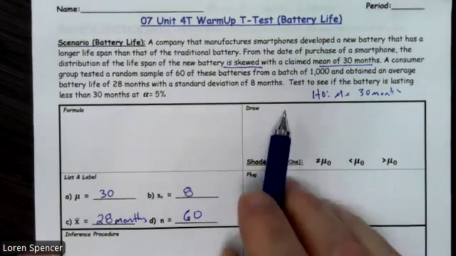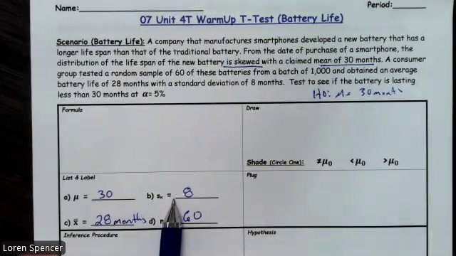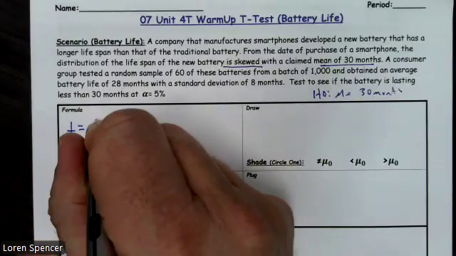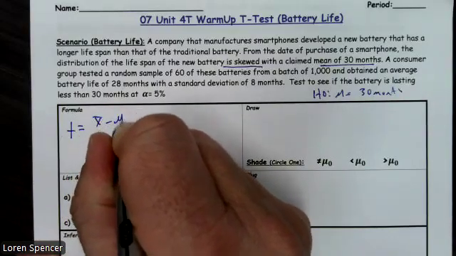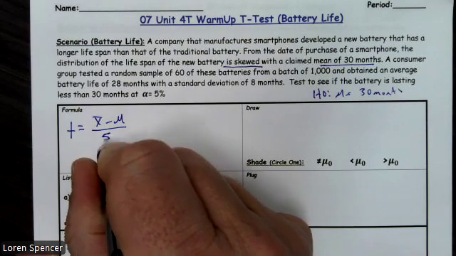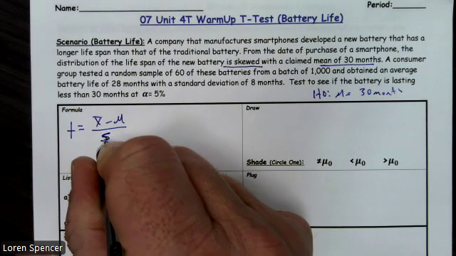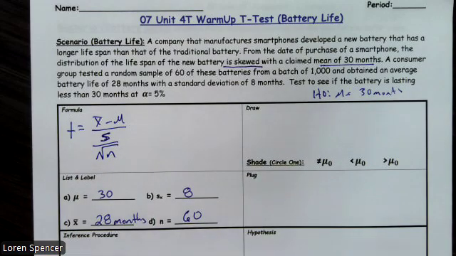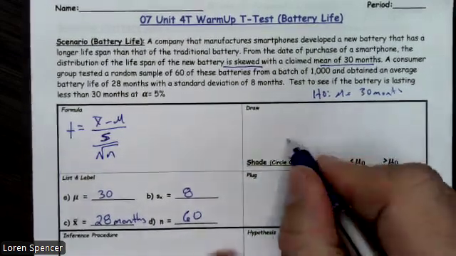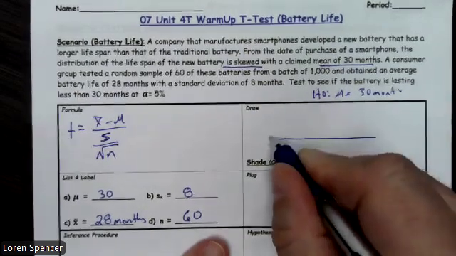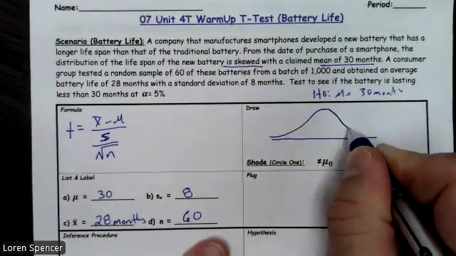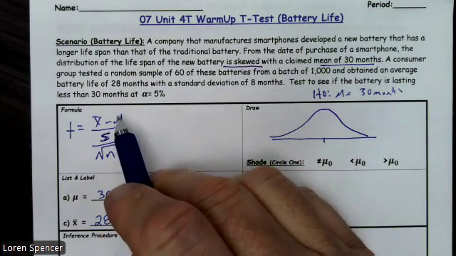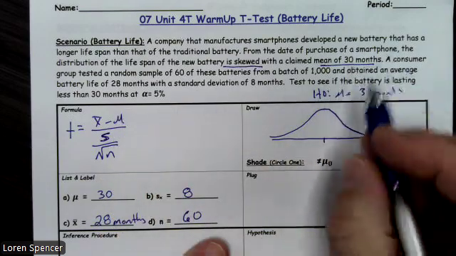All right. So because we have a sample standard deviation, we're going to be running a t distribution, which has the formula t equals x bar, the sample mean, minus the population mean, divided by s, the standard deviation of the sample, divided by the square root of n. Since they gave us the data, it's pretty easy to go, okay, we have a mean of 30.